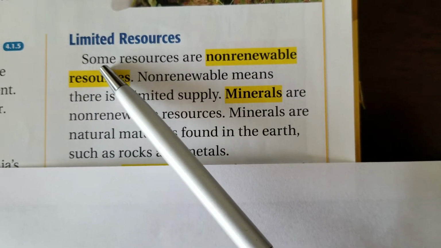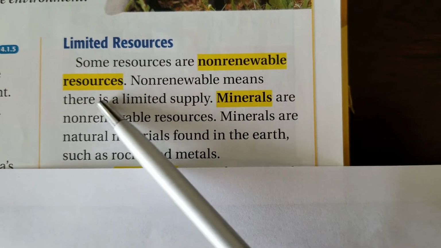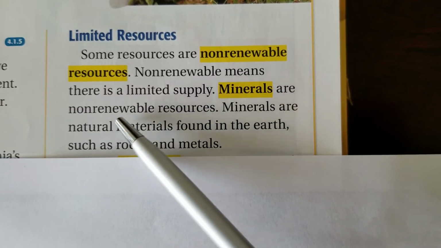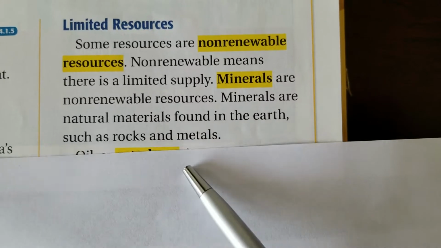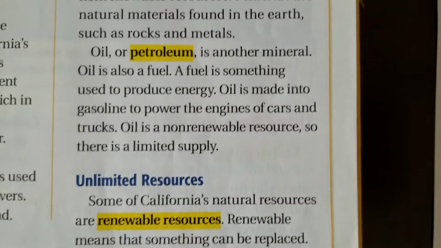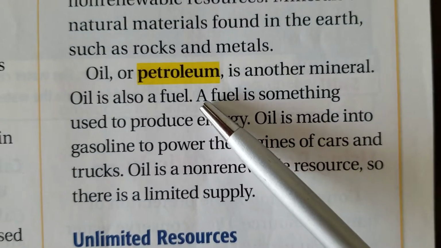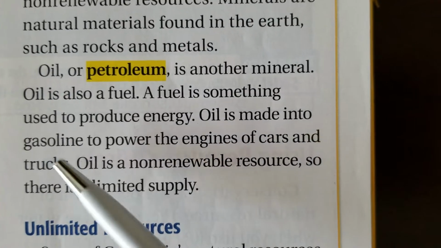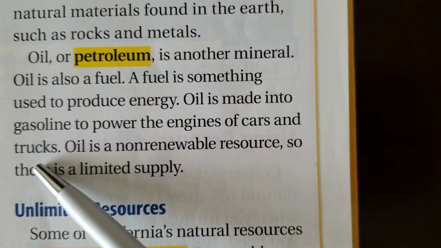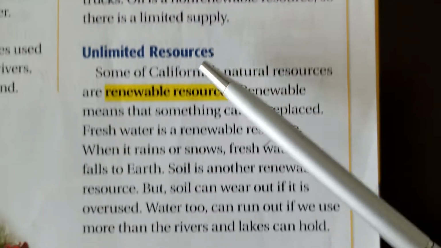Limited resources. Some resources are non-renewable resources. Non-renewable means there is a limited supply. Minerals are non-renewable resources. Minerals are natural materials found in the earth, such as rocks and metals. Next paragraph. Oil or petroleum is another mineral. Oil is also a fuel. A fuel is something used to produce energy. Oil is made into gasoline to power the engines of cars and trucks. Oil is a non-renewable resource, so there is a limited supply.